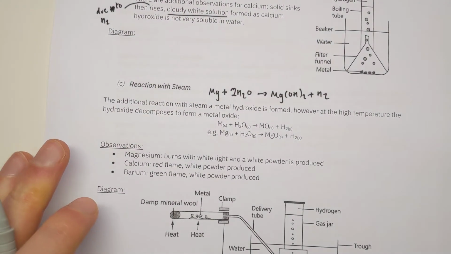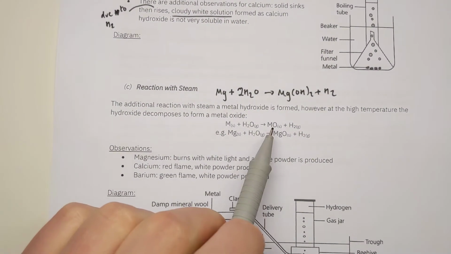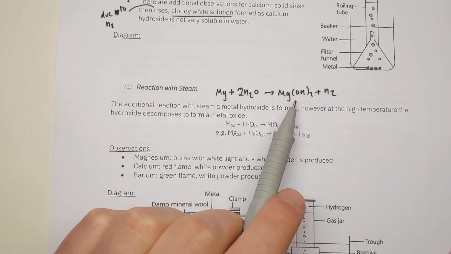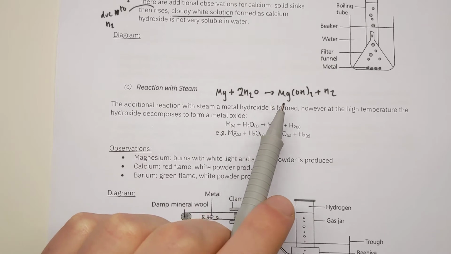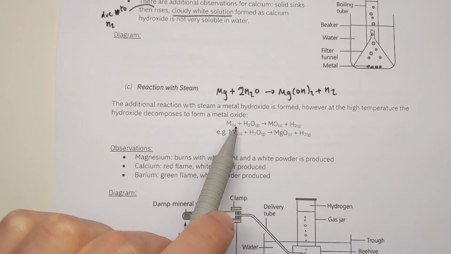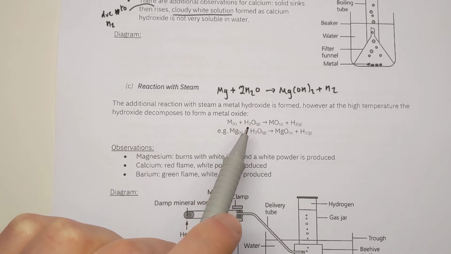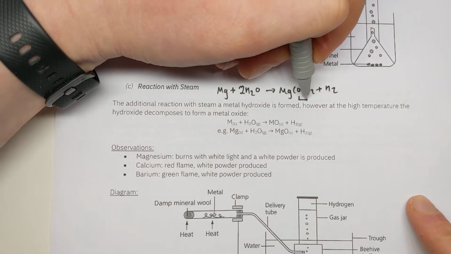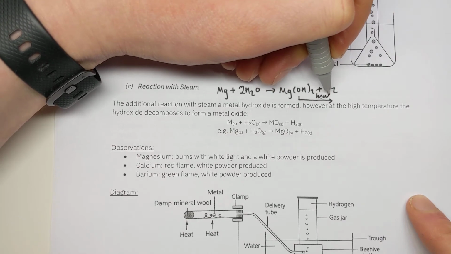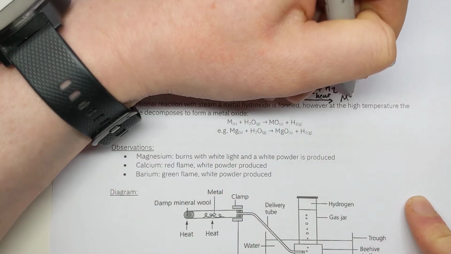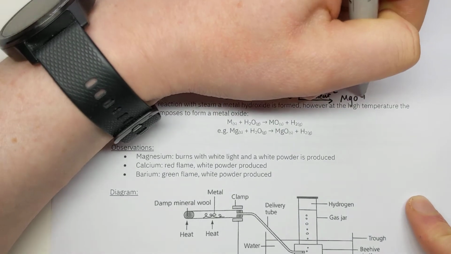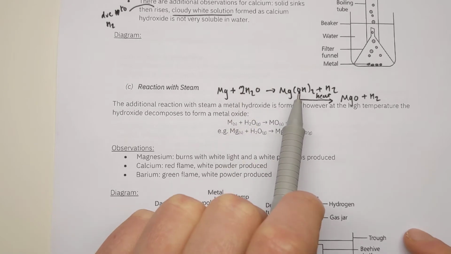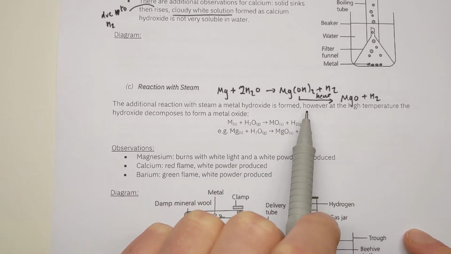However, the problem with reacting these with steam, why you get this slightly different equation, is the metal hydroxide. Metal hydroxides in general aren't particularly stable at high temperatures. If you're reacting your metal with steam, it is going to be at a high temperature, so the metal hydroxide can't actually stick around that much. It will decompose due to heat and immediately break down into the metal oxide, in this case magnesium oxide, plus hydrogen. So this simple looking equation actually becomes a bit of a mess because you've got a first reaction, then a second side reaction as your product decomposes.